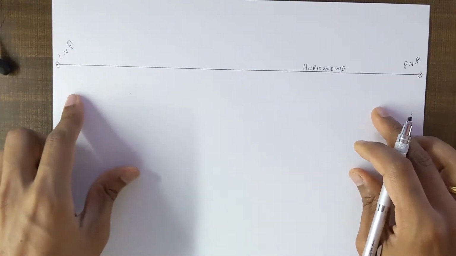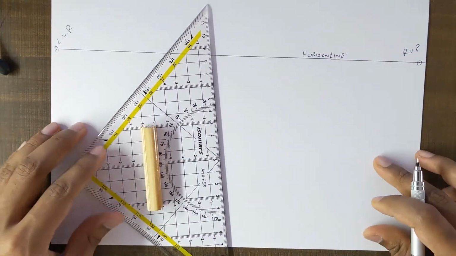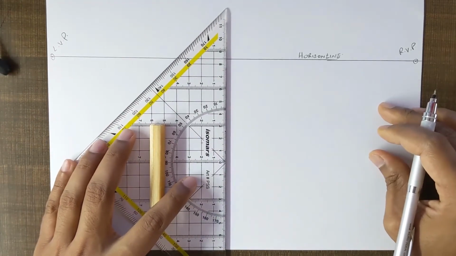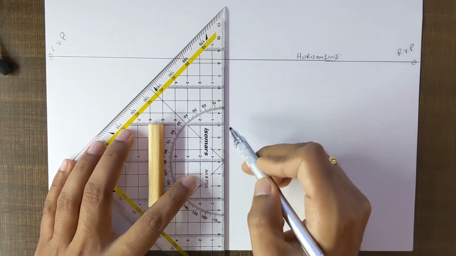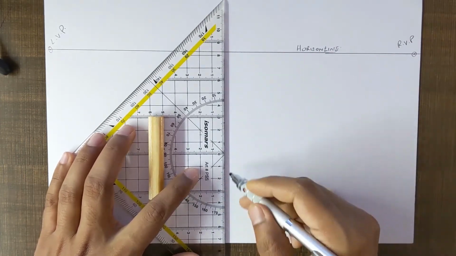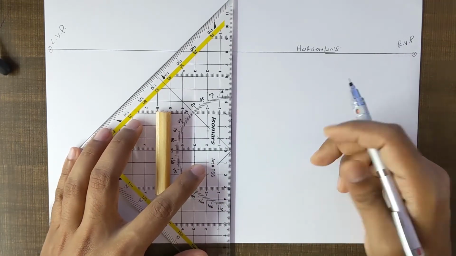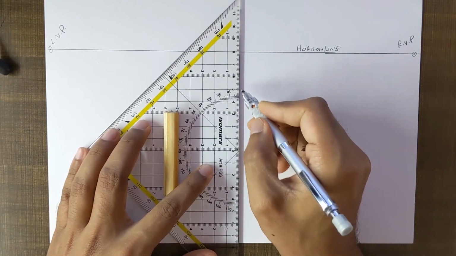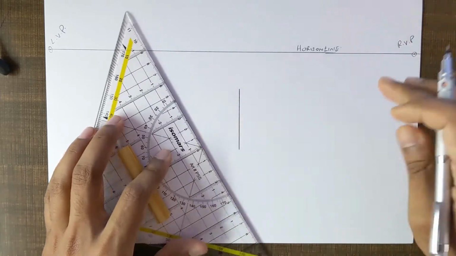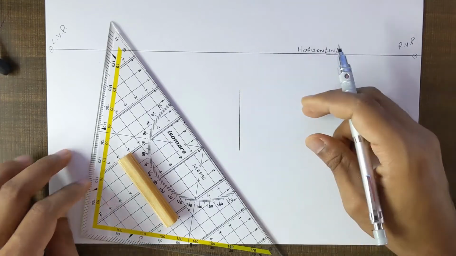So once you have established your 2 vanishing points, let us go ahead and draw the front edge of our box. It is advisable to draw this edge a bit closer to your horizon line rather than at the extreme edge of your page. So I'll just draw a line, say 5 centimeters, and this will be the actual height of your box.